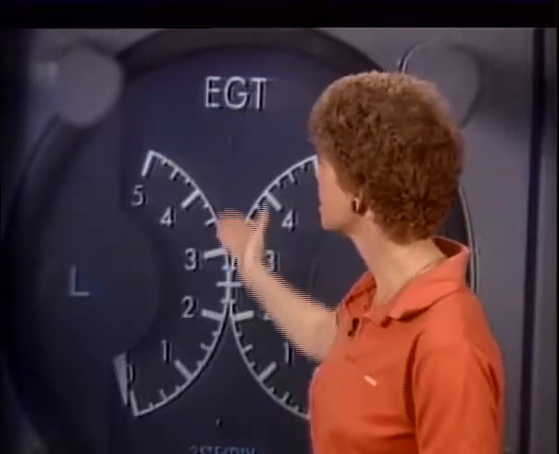Now, as far as the fuel system is concerned, the EGT gauge is used primarily just to give temperature readings in order to obtain the best mixture settings for fuel efficiency. So we're not using the EGT to figure out what the fuel consumption is, just to get some temperature indications in order to get our best mixture for fuel efficiency.